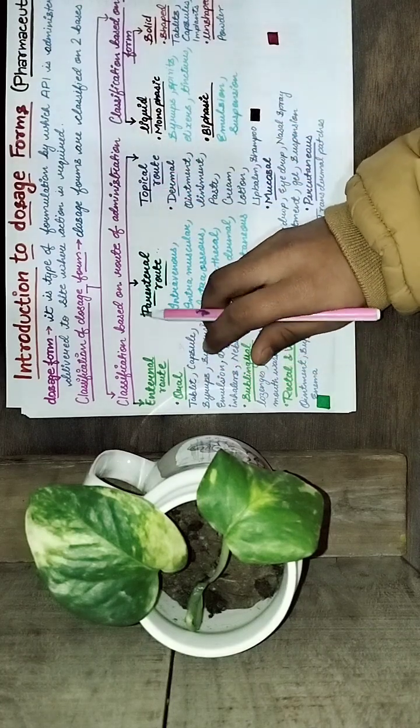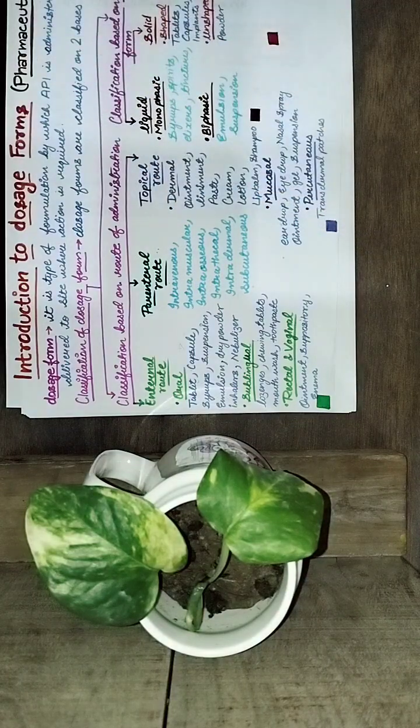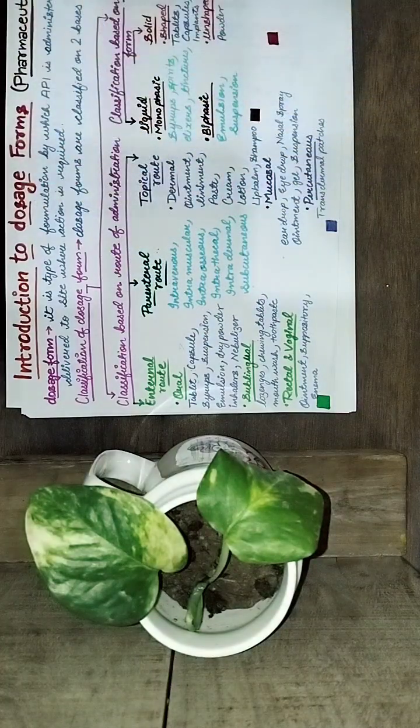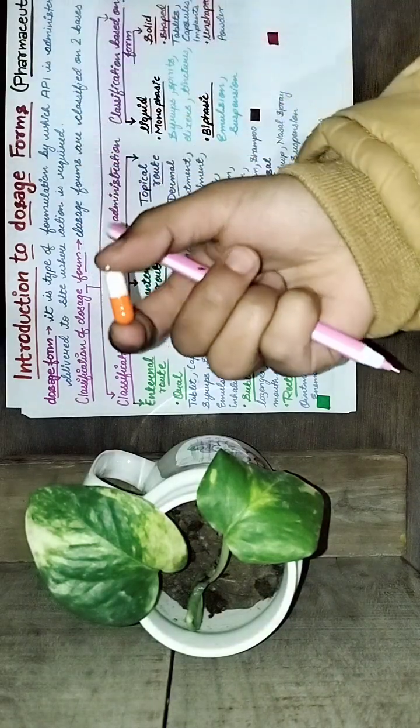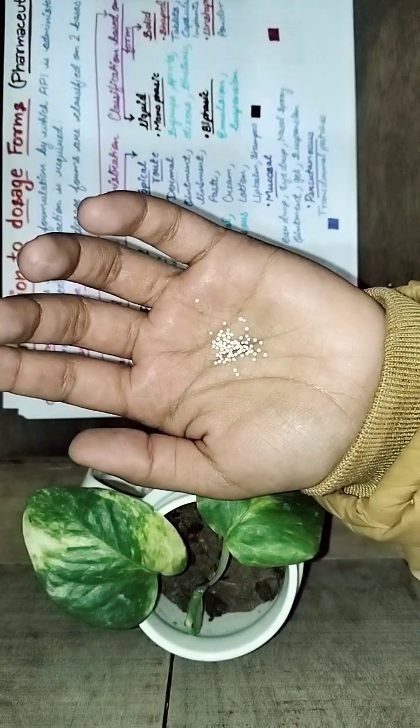Tablet, we all know that when we convert the powder into a solid form, it will convert in form of tablets, and these tablets we take orally. The next are capsules. Capsules are this types of capsules, and these capsules contain these granules.